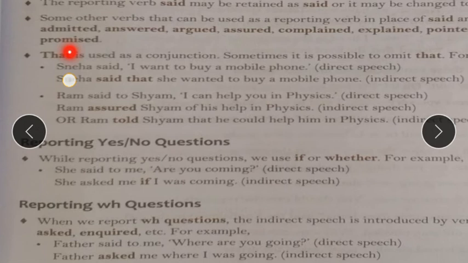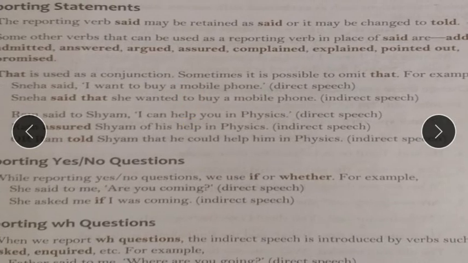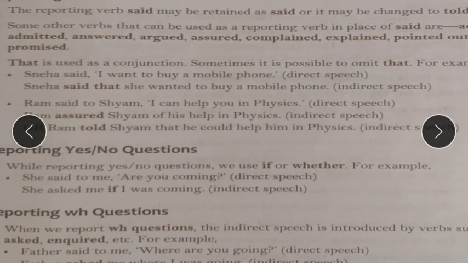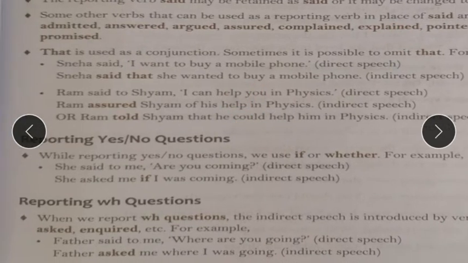These words can be used in place of said in the assertive sentence.